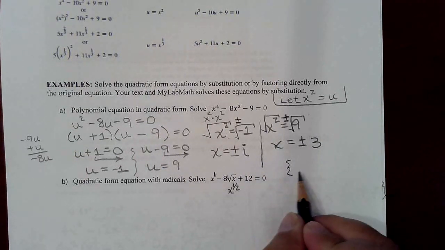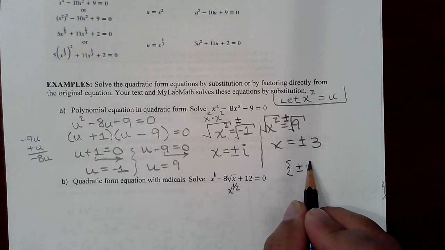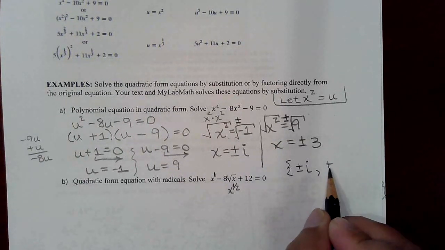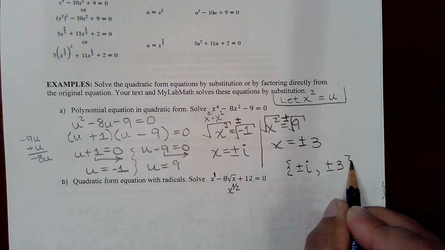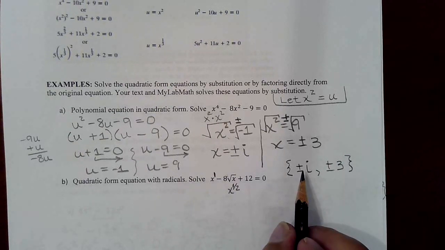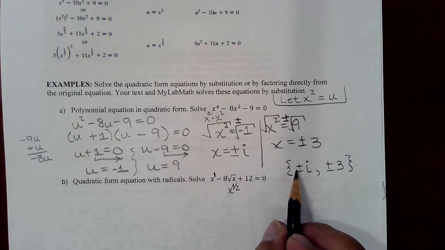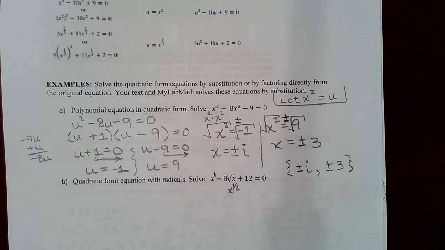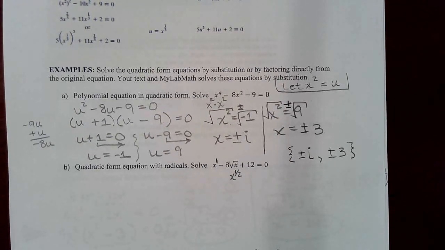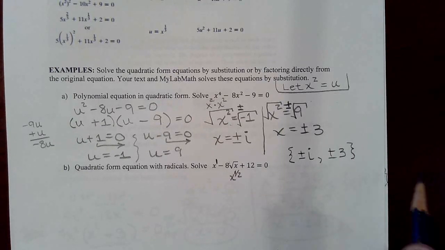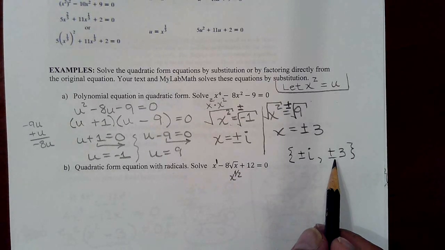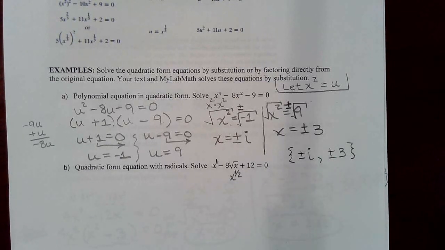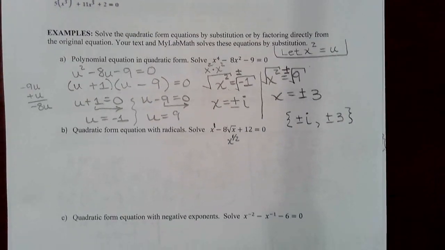And those are our four solutions. We have plus or minus i, and you can list them separately if you'd like. That's what my math lab will probably make you do. They'll probably make you do i, negative i, negative 3, positive 3. Sometimes they'll only ask for the real solutions. And if they say just give us the real solutions, then you would just state plus or minus 3. If they want all solutions, then you give all four of them. You can separate them and list them individually.